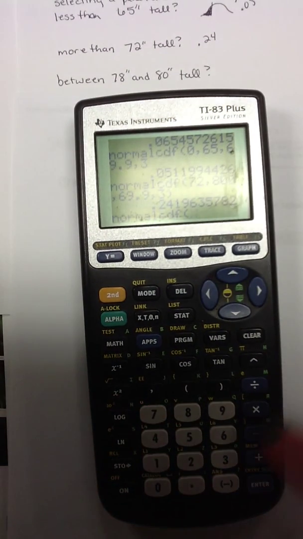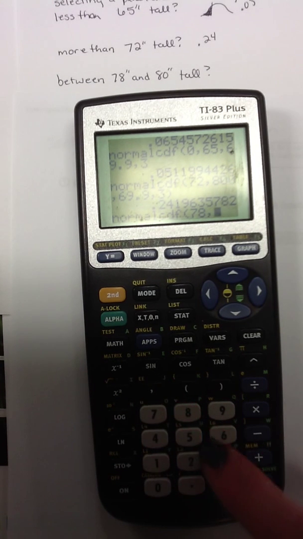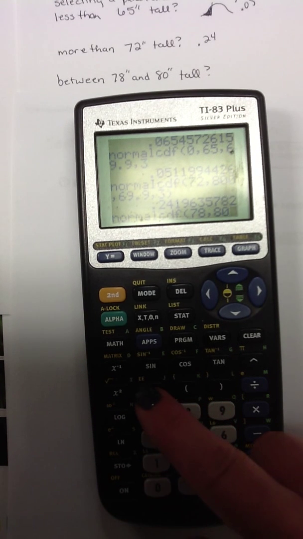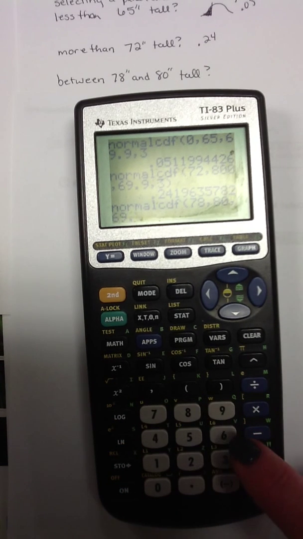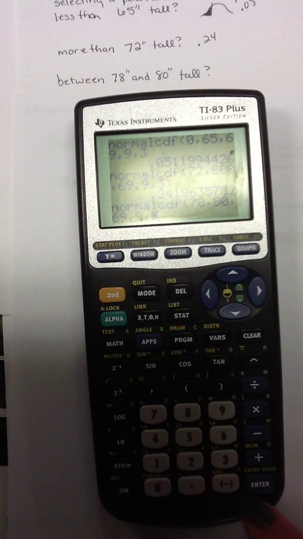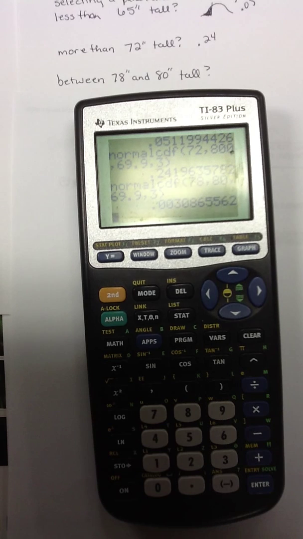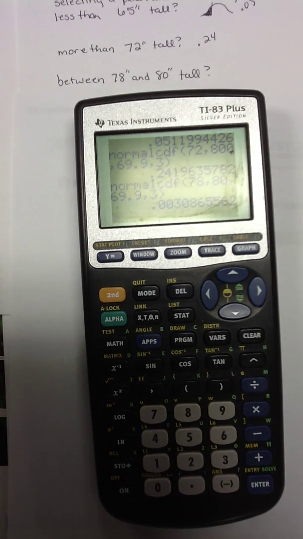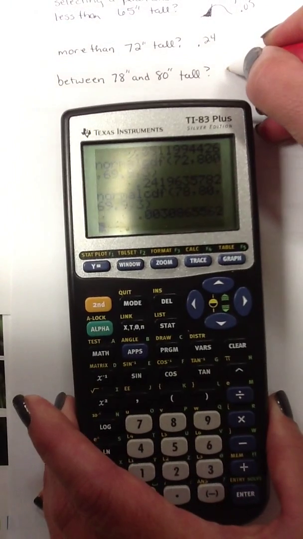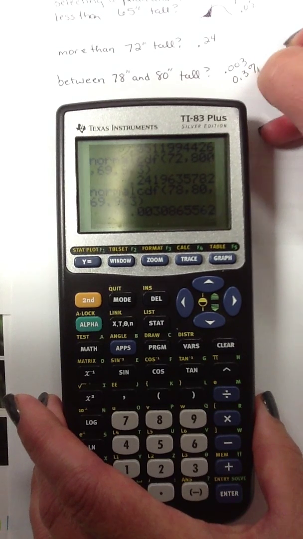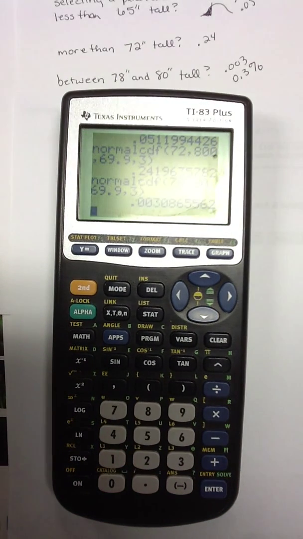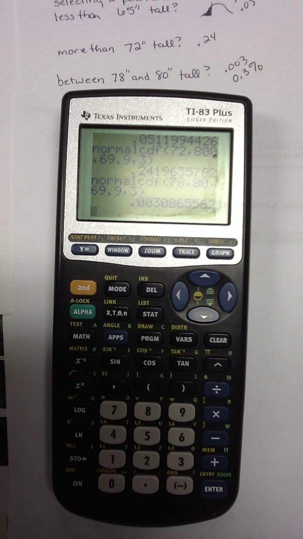So my left bound will be 78, comma 80, comma my mean, which is going to be 69.9, and my standard deviation, which is 3, and enter, and I end up with 0.003, or 0.3%. So not very likely to end up with somebody who is that tall.